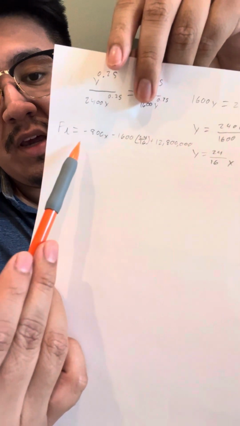So f of lambda equals minus 800x minus 1600 times 24 over 16 plus the 12,800,000. That's where I'm plugging it in right there.